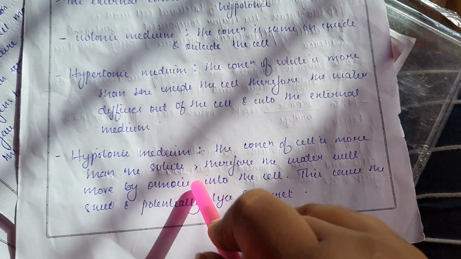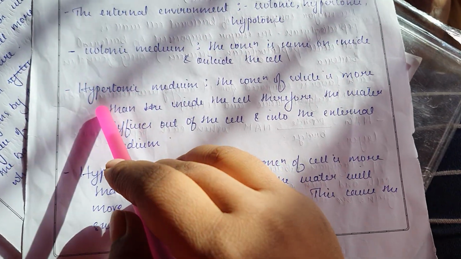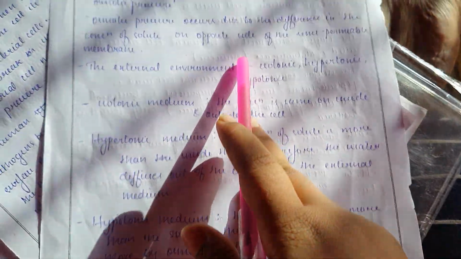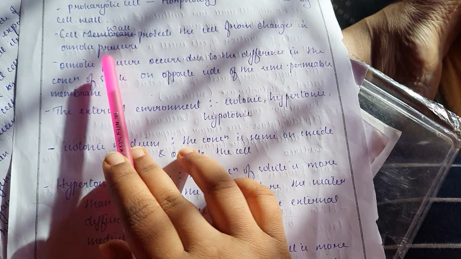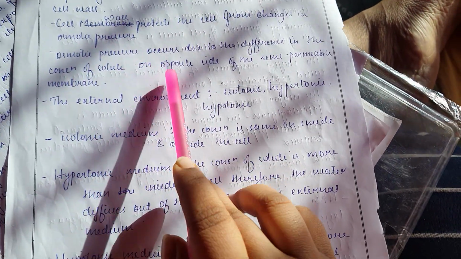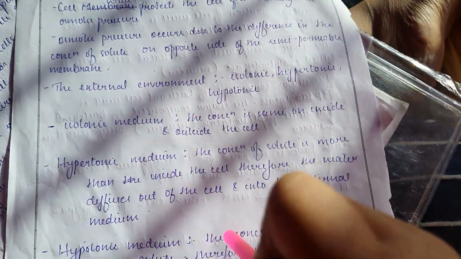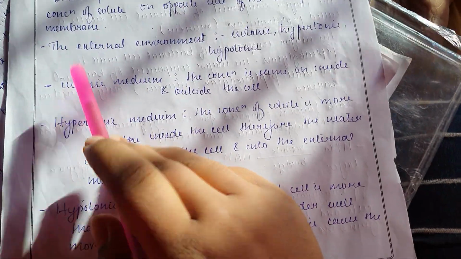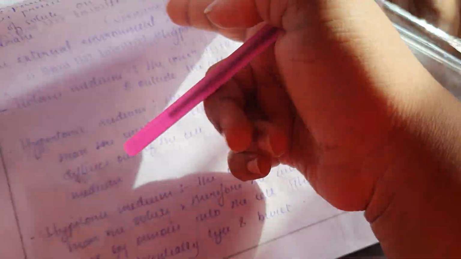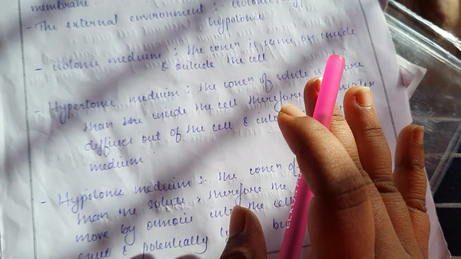So what is hypertonic medium? It's the opposite. Hyper means, you can see that hyper means what? It generally means higher. Okay, so already, as I told, it all depends upon the cell wall, and the osmotic pressure occurs outside of the semipermeable membrane. So everything depends upon the outside concentration. In the isotonic, the outside concentration is the same, and in hypertonic, the outside concentration is more.